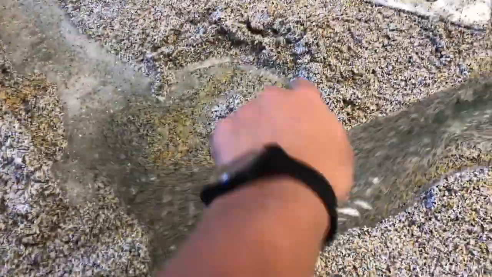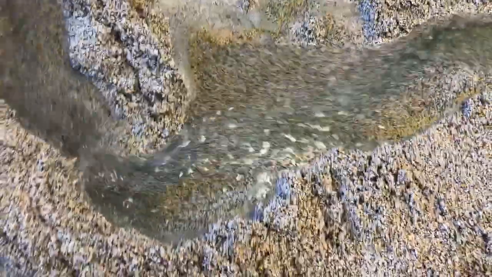A floodplain is a flat land adjacent to a stream or river that experiences occasional flooding. This is a floodplain because the water from the river is flooding over the bank. On the left side of the screen, you can see a canyon. A canyon is a deep gorge with a river flowing through it.